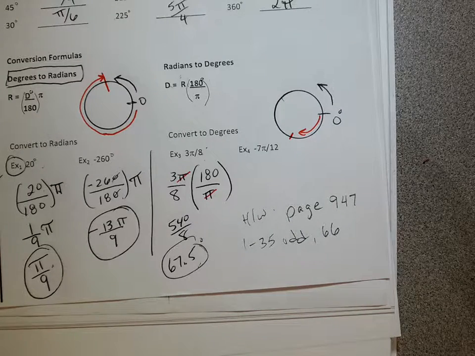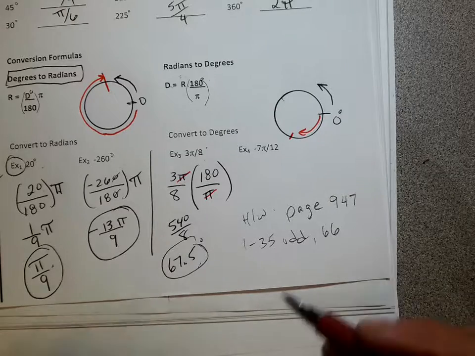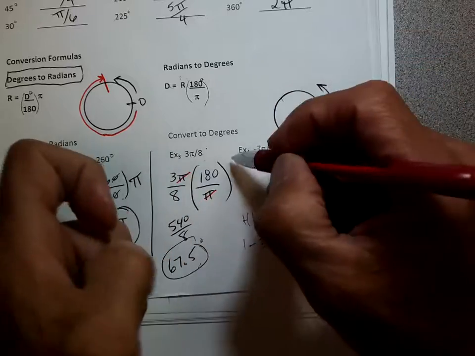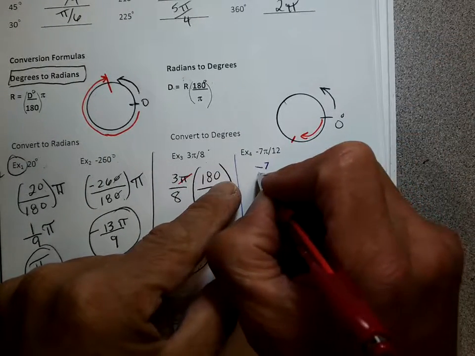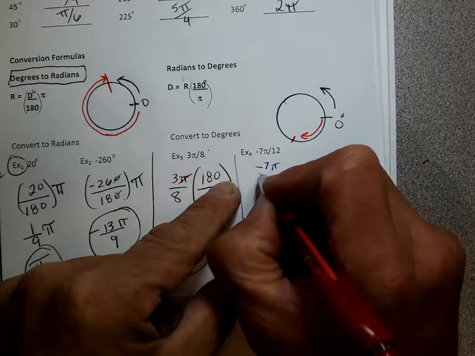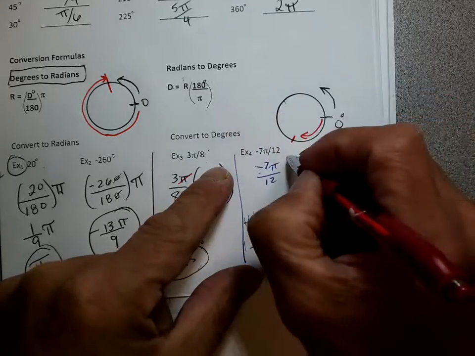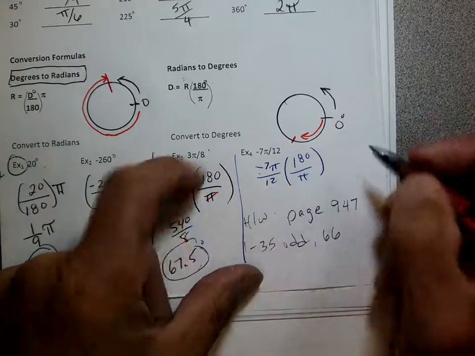So let's use our formula. Let's put them in. So I'm going to take and plug my negative 7 pi twelfths right in for r, okay? Put it in for r. So I'll go, all right, negative 7 pi twelfths, right? Put it into my formula times my 180 over pi, right?